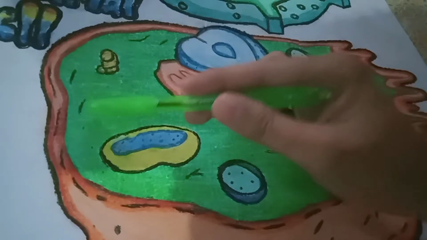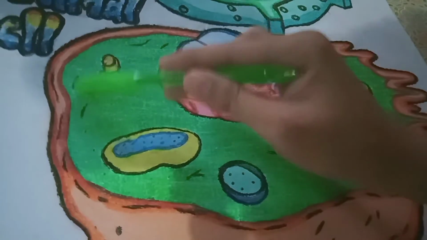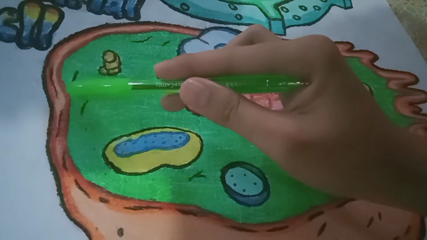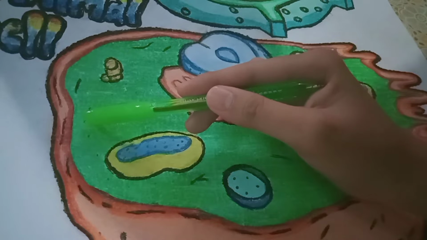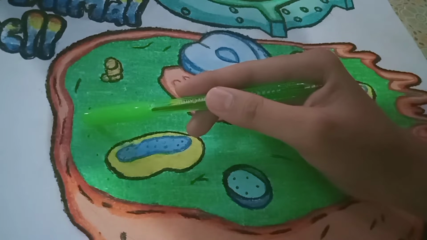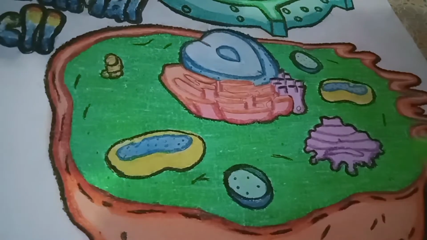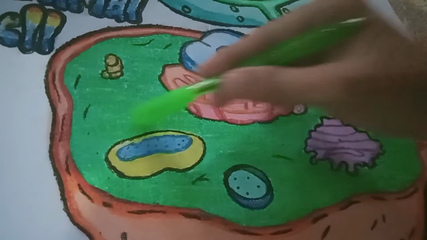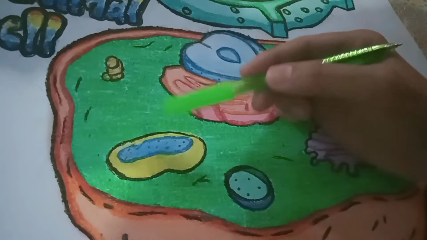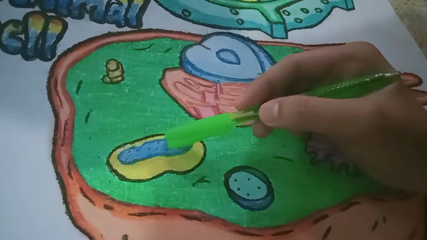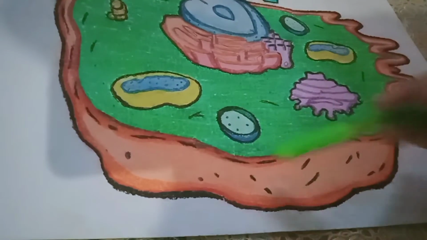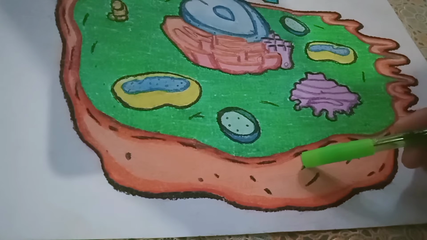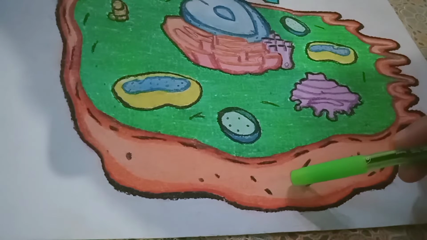The next one is in this part, and this is the cytoskeleton. It is responsible for the locomotion of the cell itself and the movement of the various organelles within it. The next one is this organelle here. This is the mitochondria. Its only purpose is to produce energy. The next one is the organelle here. This is the plasma membrane or cell membrane, and its purpose is to provide protection for a cell.